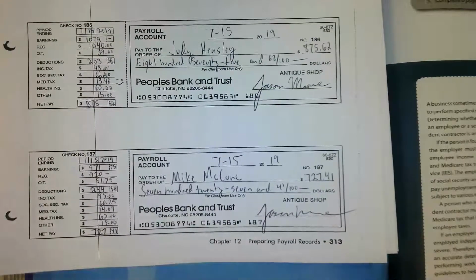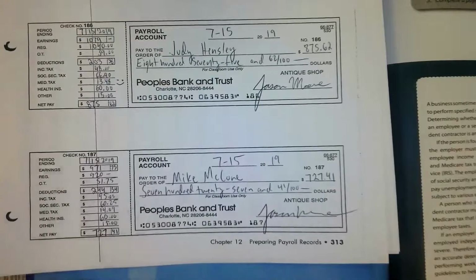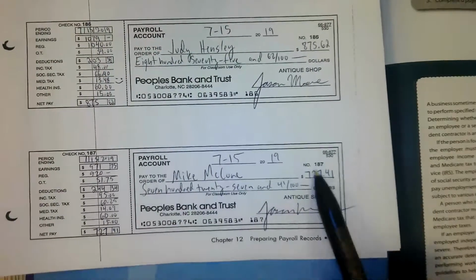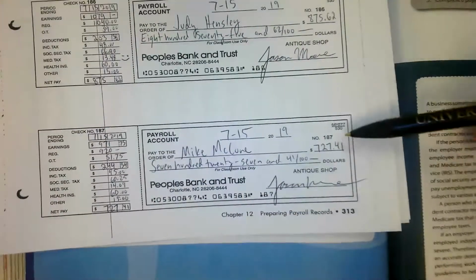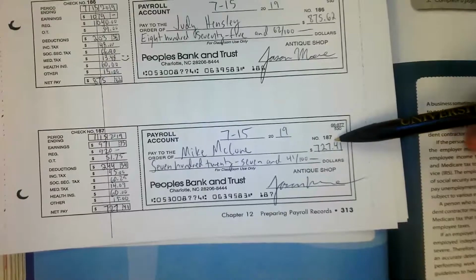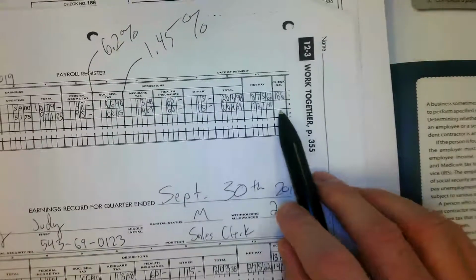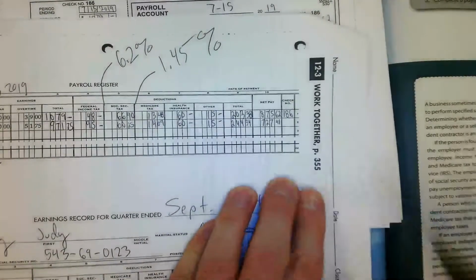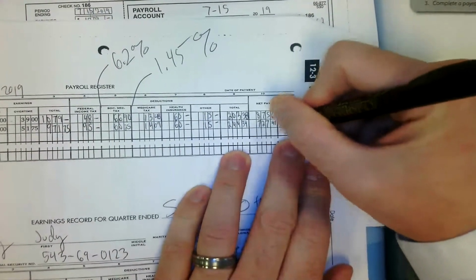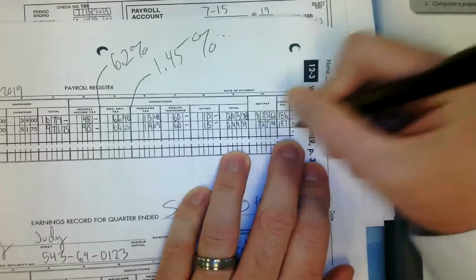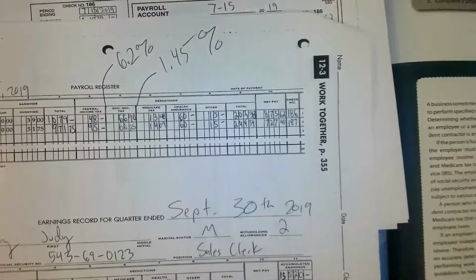Oh, we're not done. We paid Mike with check number 187. So go back to the payroll register and write down that we paid Mike with 187.